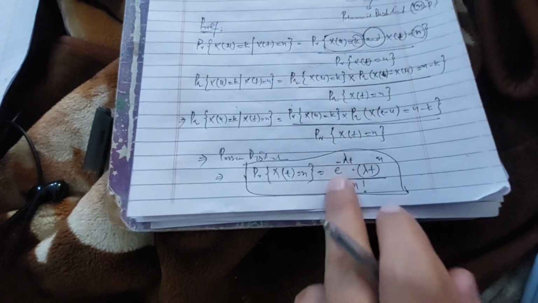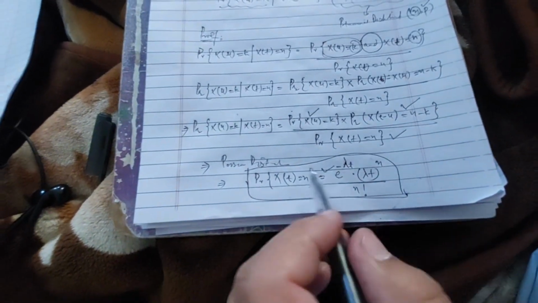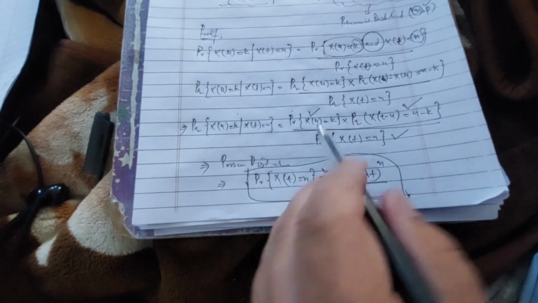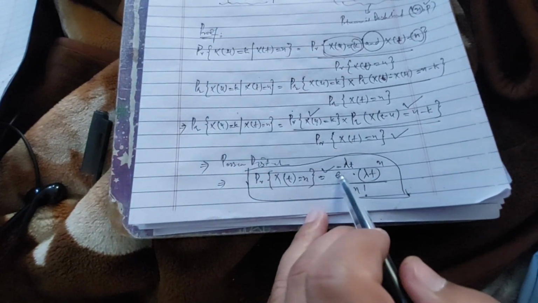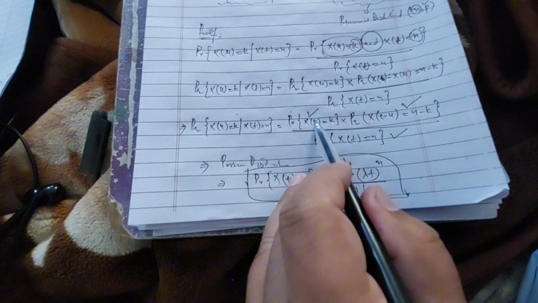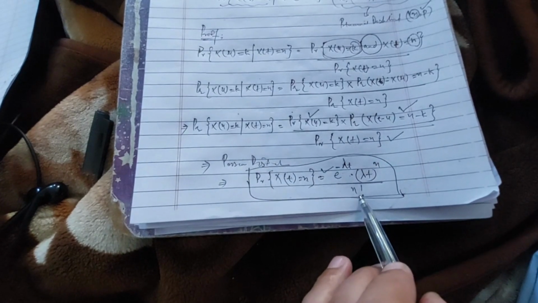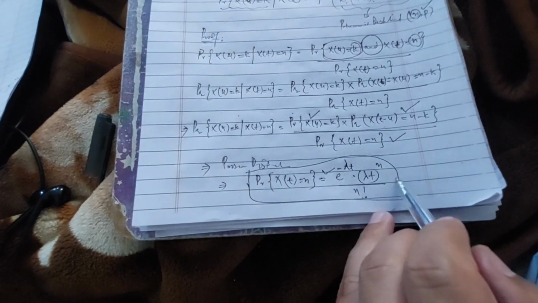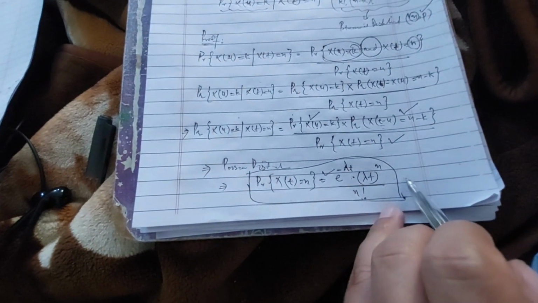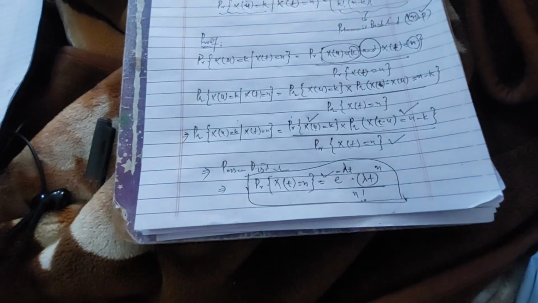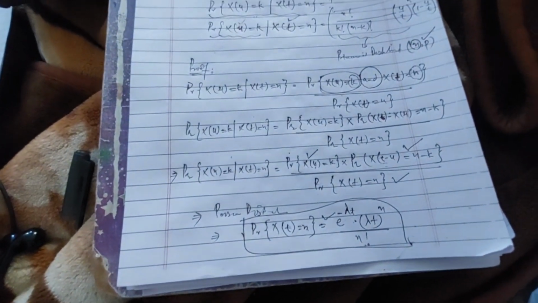So we will use the same formula for this one and for this one. Putting the respective formulas here, t will be replaced by u and n will be replaced by k. So it will be equal to e raised to power minus lambda u into lambda u raised to power k divided by k factorial. Similarly here it will be e raised to the power minus lambda into t minus u, multiplied by lambda into t minus u raised to power n minus k divided by n minus k factorial.